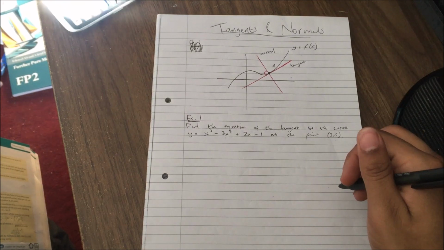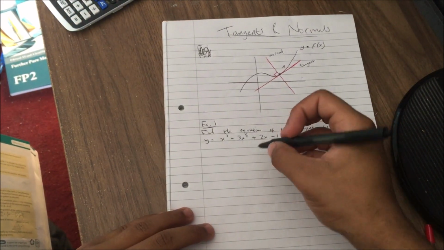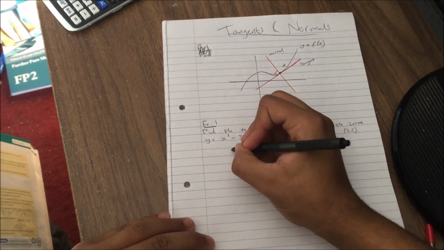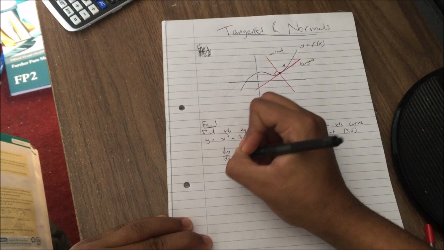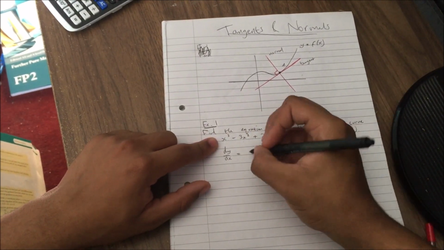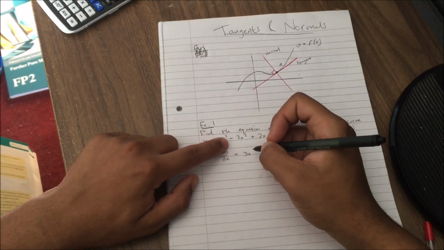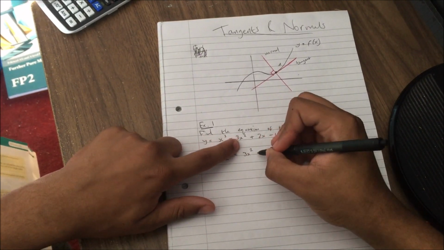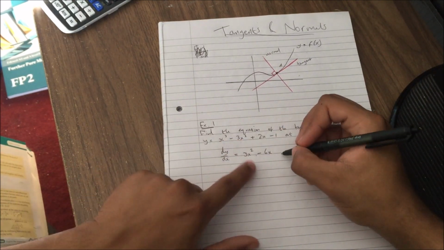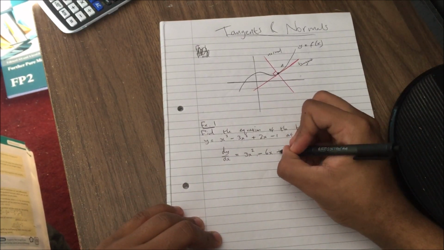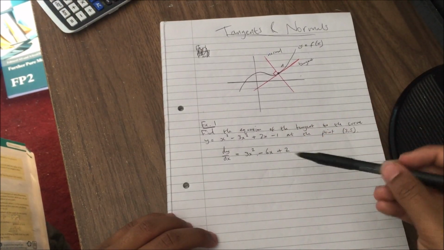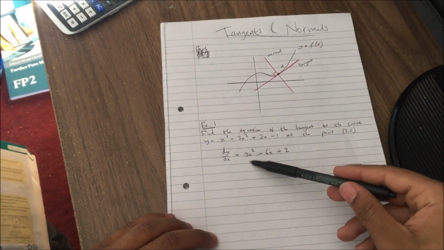From your knowledge from the last two lessons, we're going to differentiate y equals f of x. So dy by dx, the derivative of y with respect to x, is equal to bring down the power, times that by x, and subtract the power by 1. You do the same thing here. So minus 6x, plus 2, and then the 1 is a constant, so it gets dropped off. So now we have our gradient here.